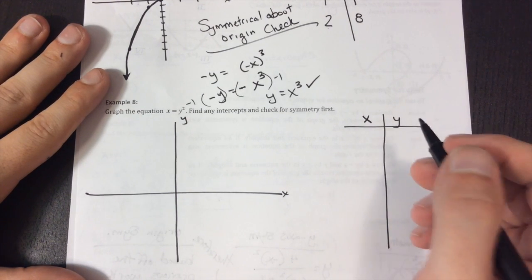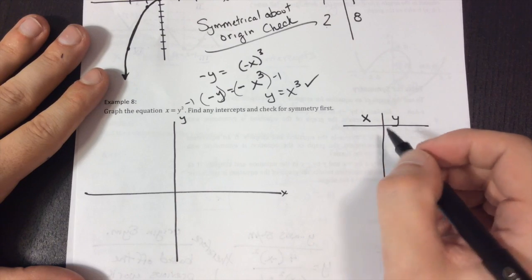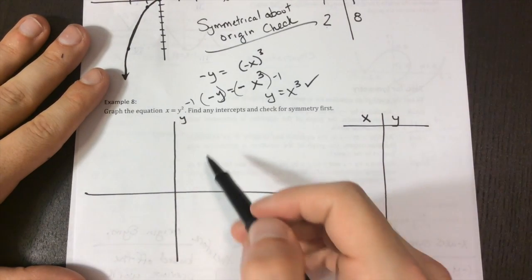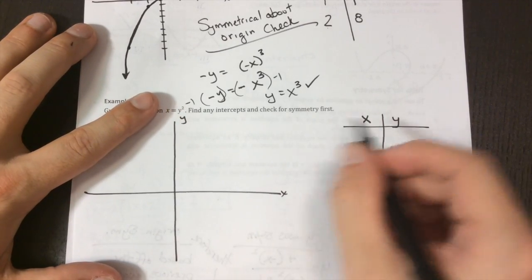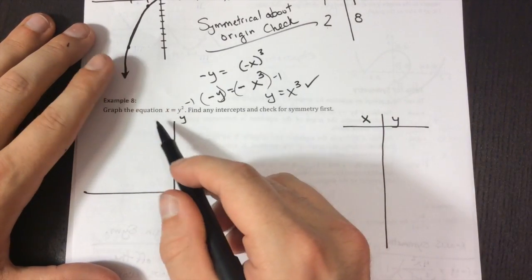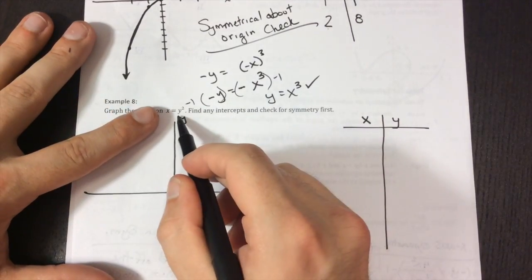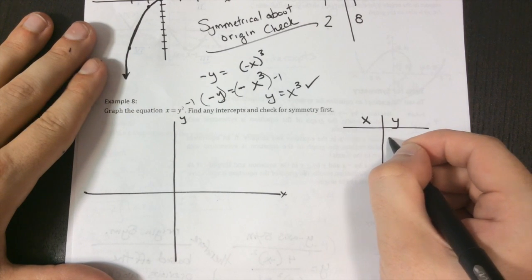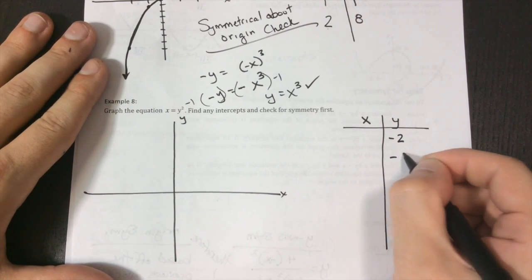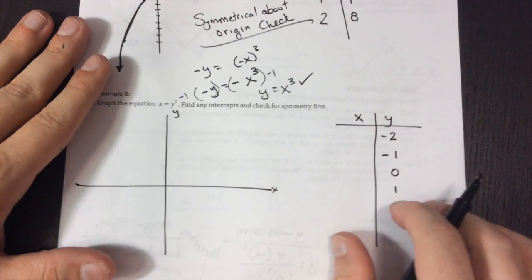If I plug in numbers, I can't just pick the x value like I did before, because if I pick the x, I'm going to have to solve this. I'm going to have a bunch of work. So instead of picking numbers for the x, I'm going to pick numbers for the y. So for the y, I'm going to pick -2, -1, 0, 1, and 2. And you'll see why in just a second.